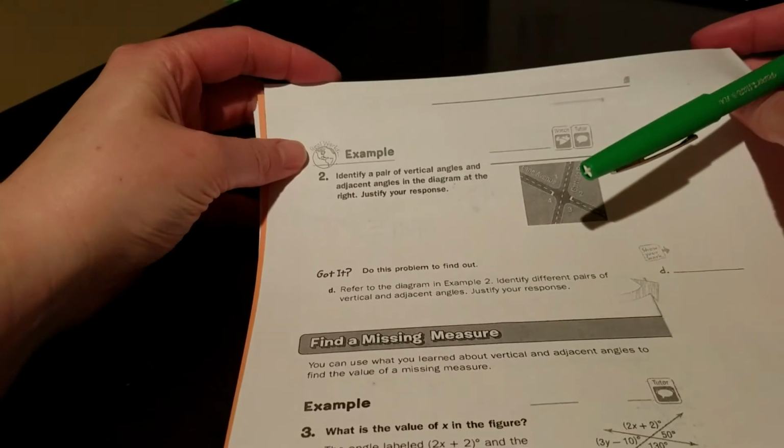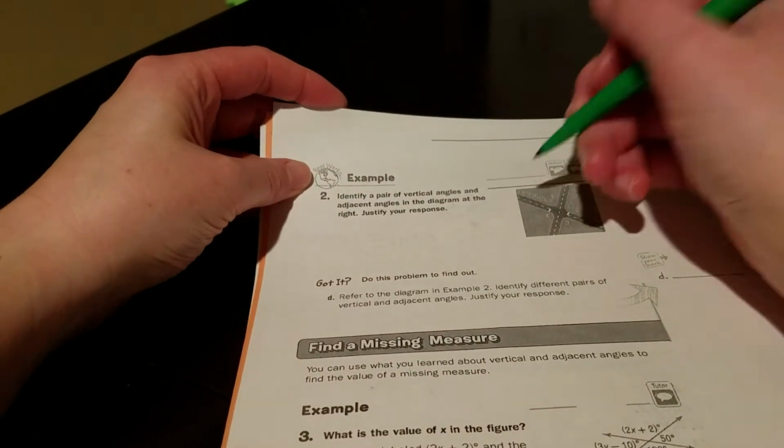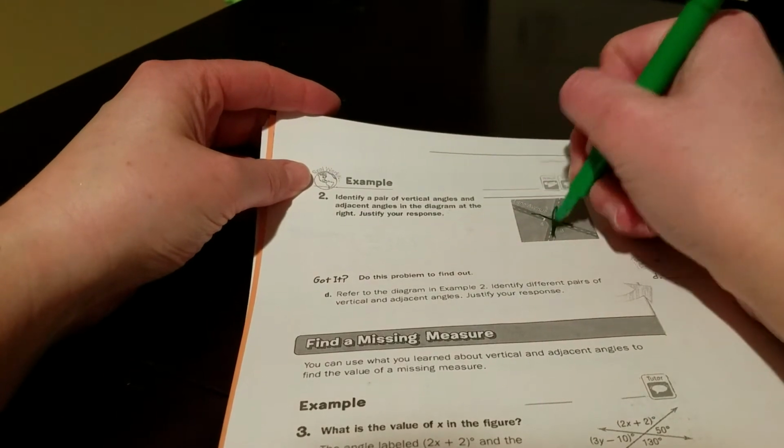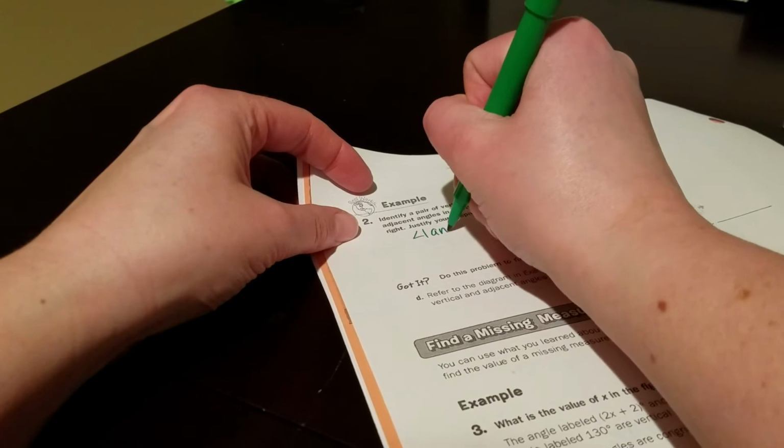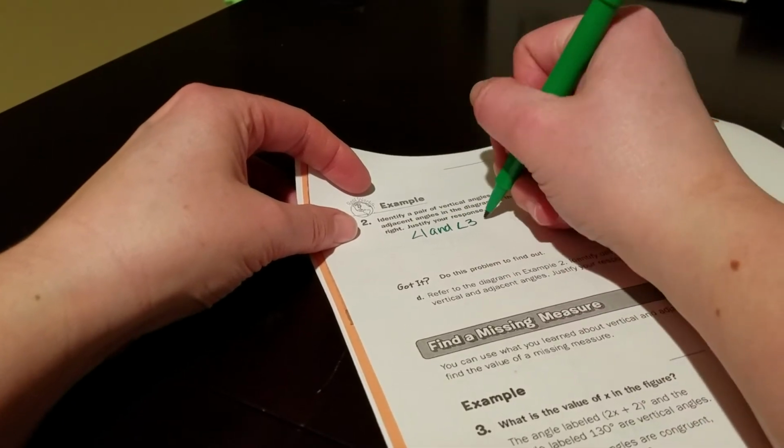So if you take a look over here, identify a pair of vertical angles. So here are your intersections. Across, 1 and 3 are verticals.